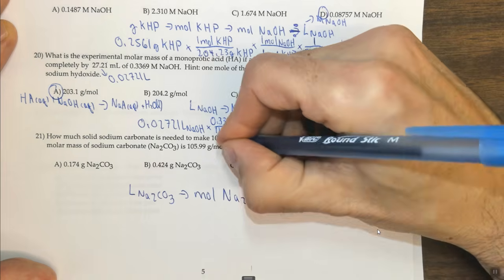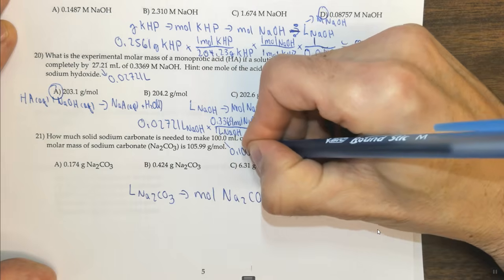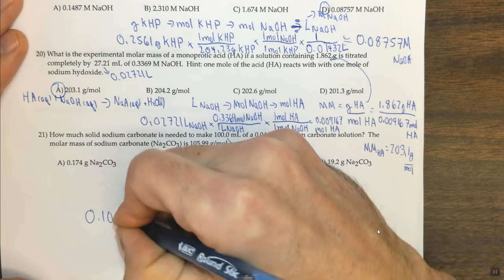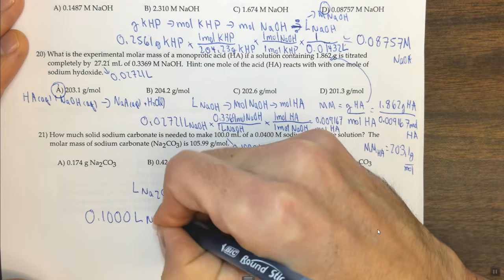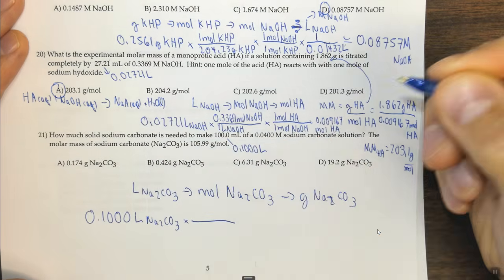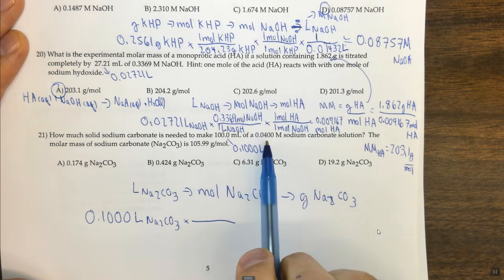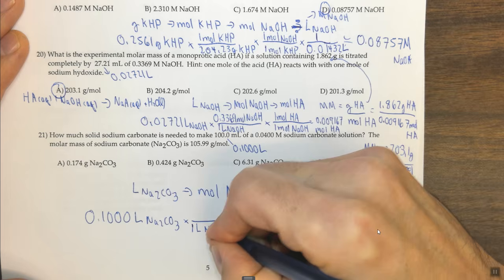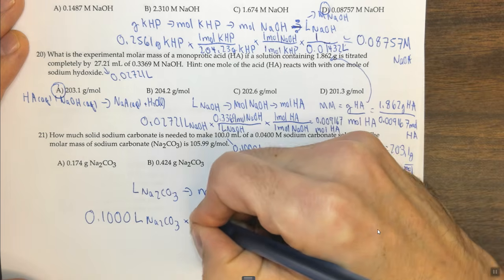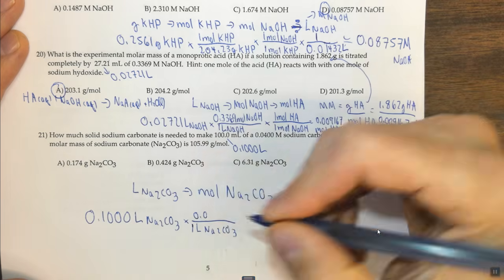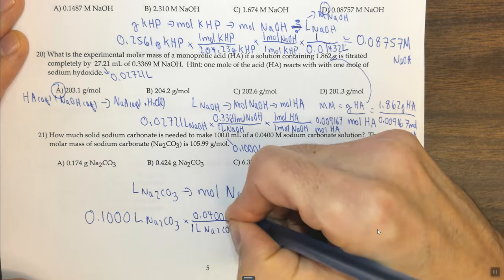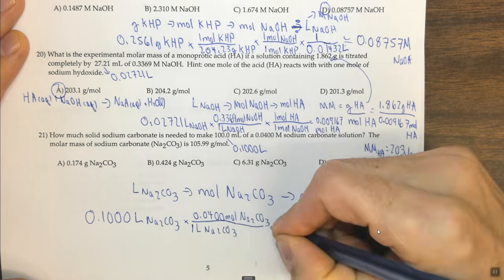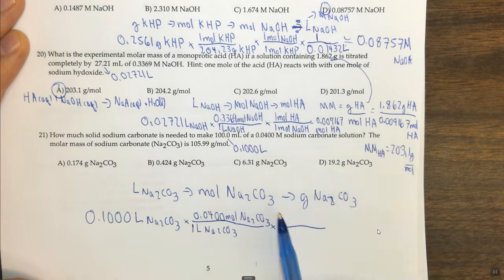Starting with the volume in liters, so 0.1000 liters of Na2CO3 times, for this particular solution, there's 0.04 moles in 1 liter. So we put 1 liter of Na2CO3 on the bottom and 0.0400 moles of Na2CO3 on the top. Times, now we want to convert to grams.